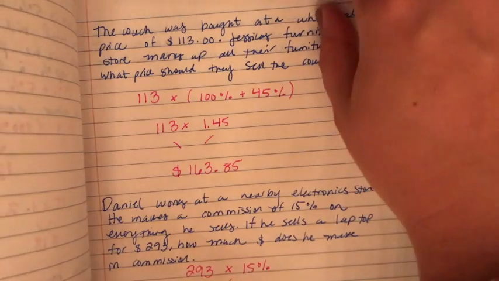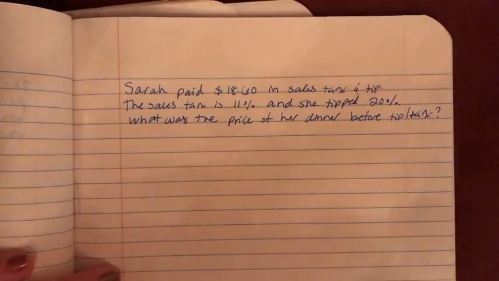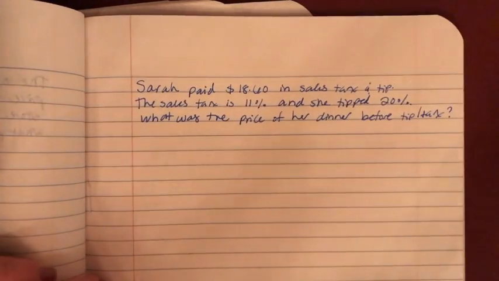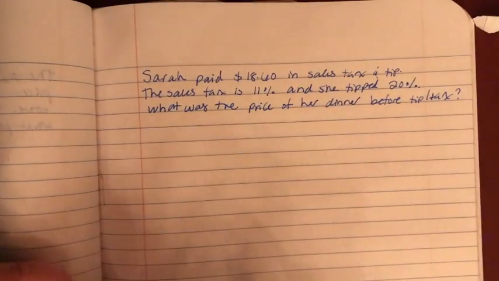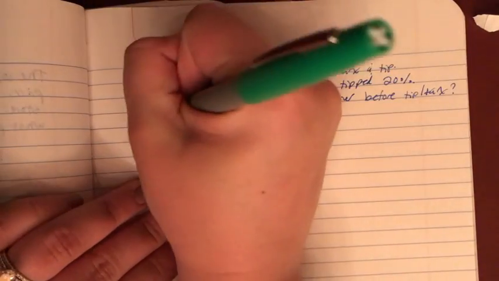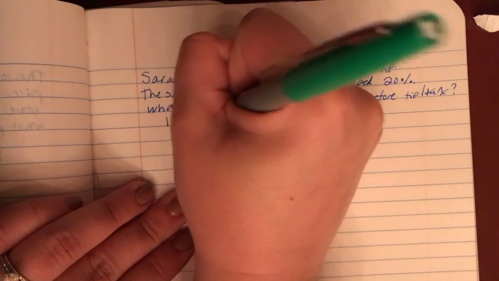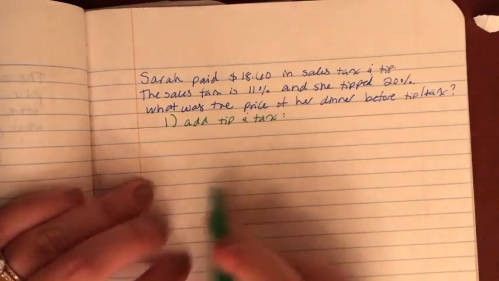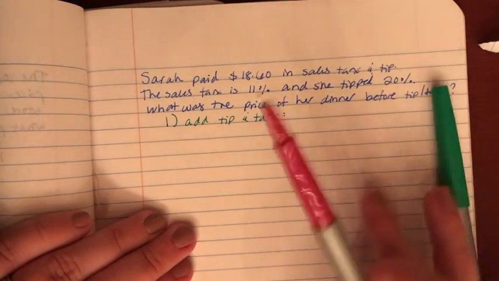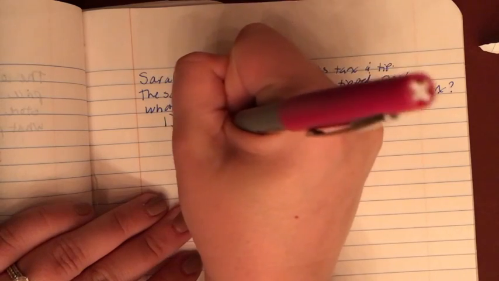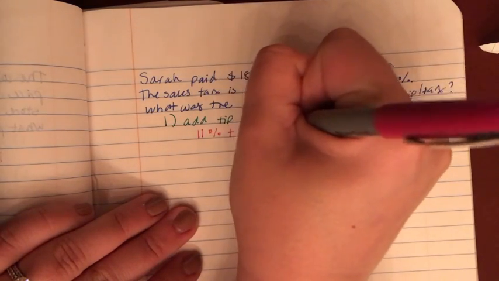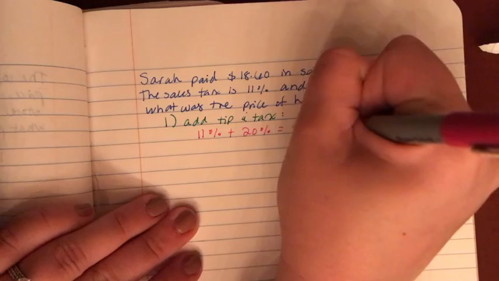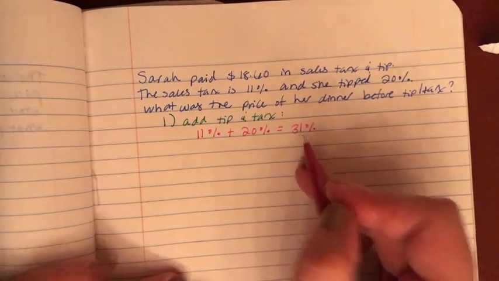First thing we are going to do, though, is add together. So step 1 is going to be add tip and tax. So this will be the total extra percent that she paid. So we would have 11% plus 20% is 31%. So she added on a percent of 31.